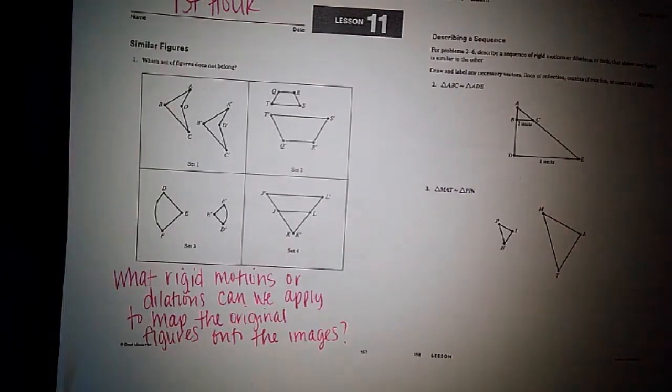Okay, ready? Here we go for team points. Team 5, what would you say about set 4? A dilation with a number greater than 0 and at point K. Okay, so a dilation with a number greater than 0?